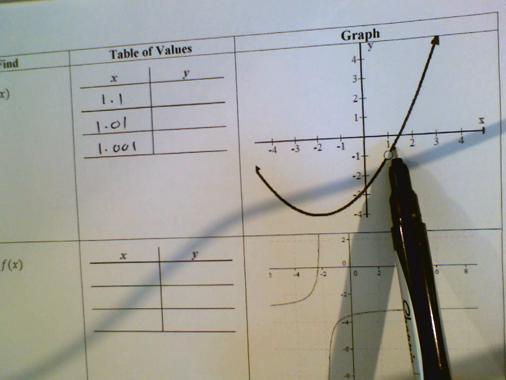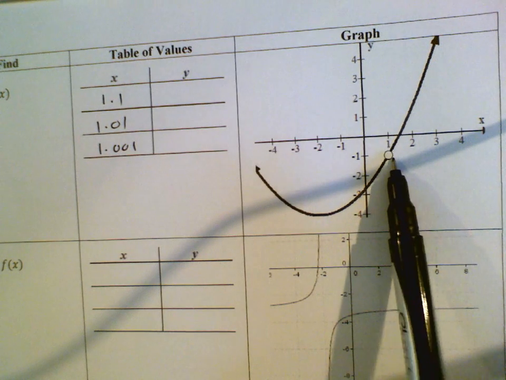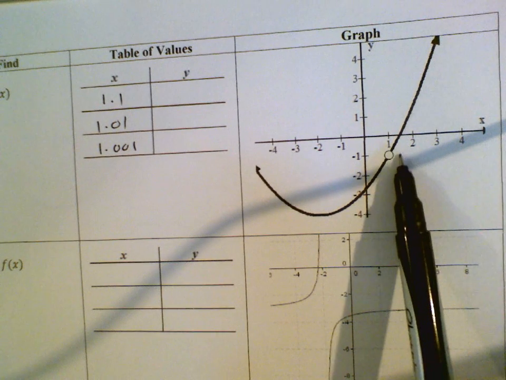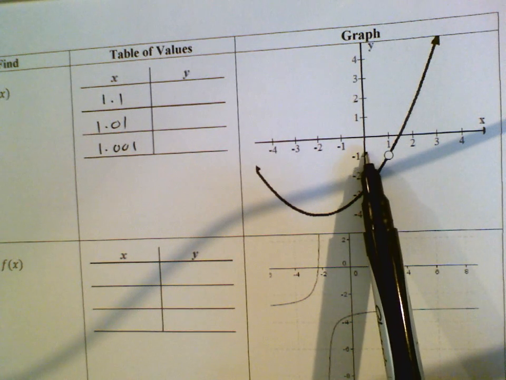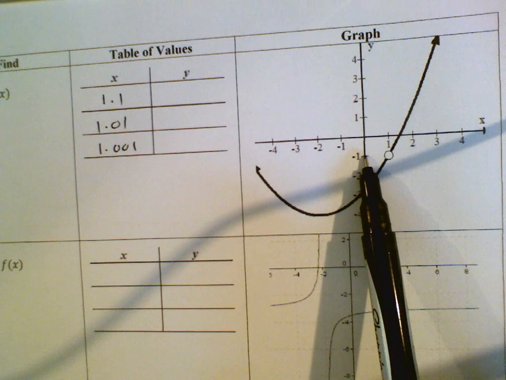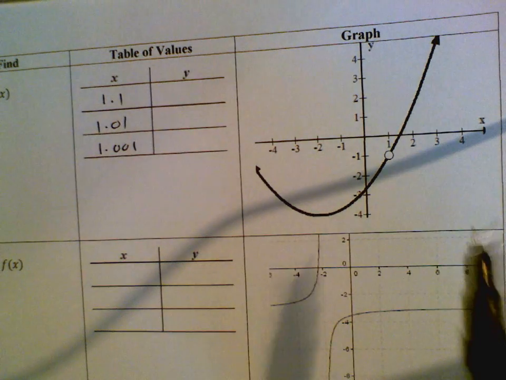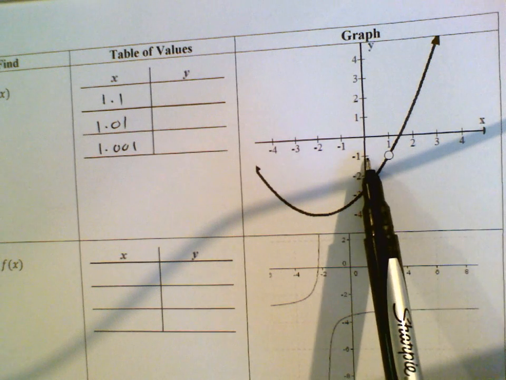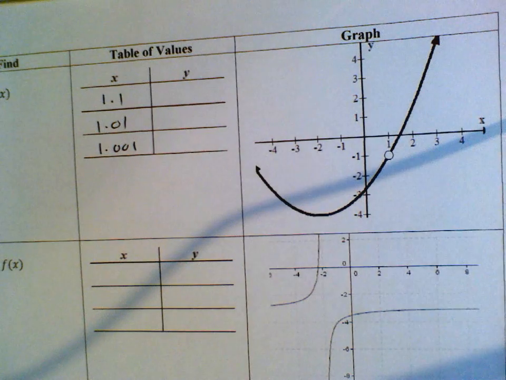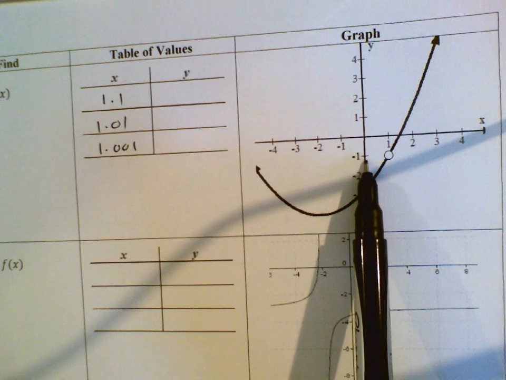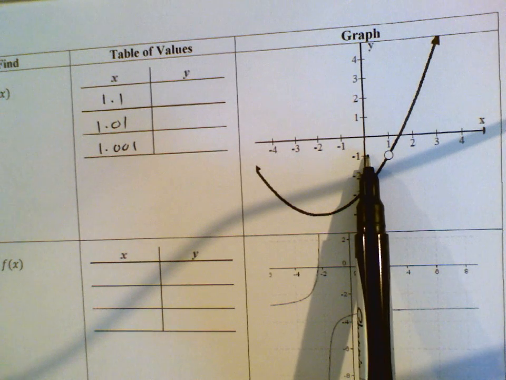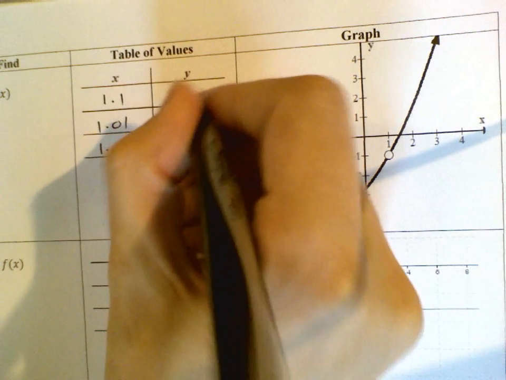It's right above that open circle, which means that the function is undefined there, by the way. There's a hole in the function at the open circle. And the y values that correspond to this part of the graph are the y values that are just right up above -1. Okay, and the closer I get to that open circle, the closer my y values are getting to -1, but they're still going to be right above it. So the y value that corresponds to the x value 1.1 is going to be pretty close to that open circle, pretty close to -1, but above it. So -0.9, for example.